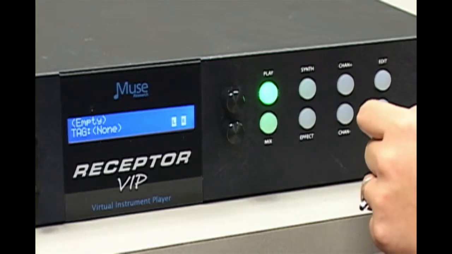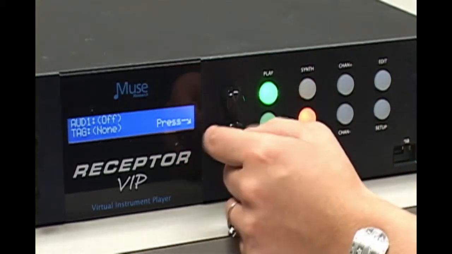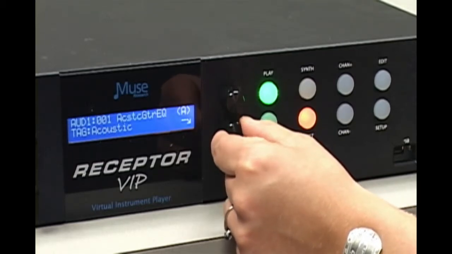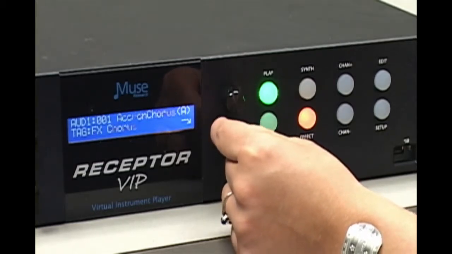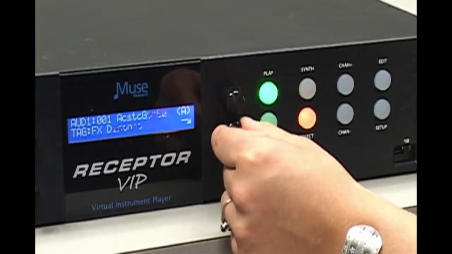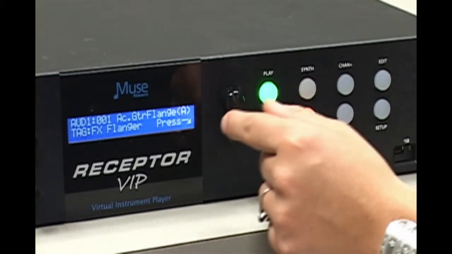If you need to load an audio channel, hit the effect button. Again, you'll see like the synth channel, audio channels will be off and none by default. You can scroll through the presets and tags by using the two encoder knobs again to the right of the LED screen. We're going to load a basic flanger.